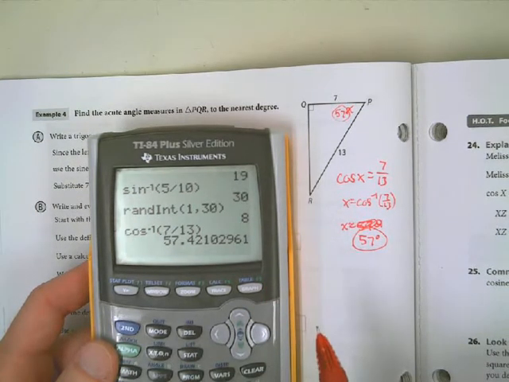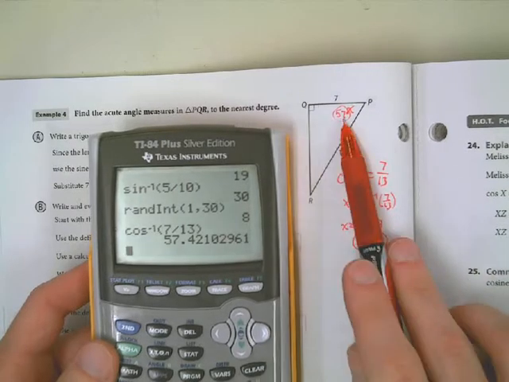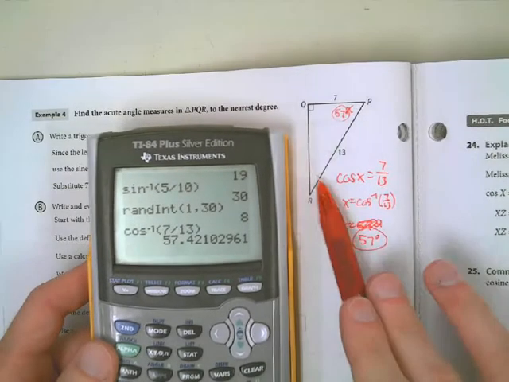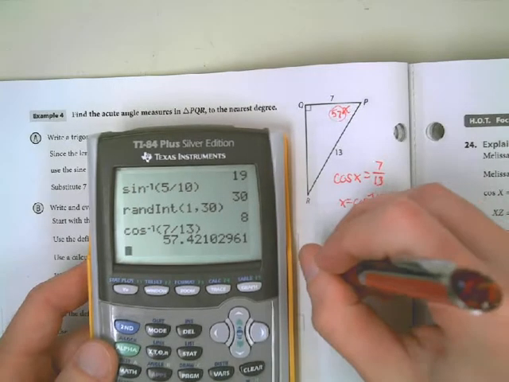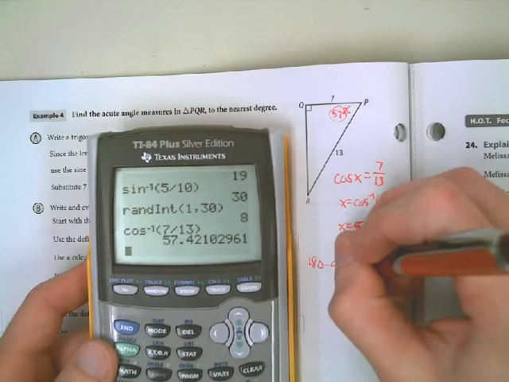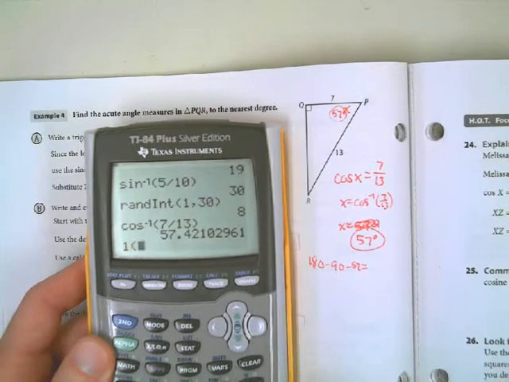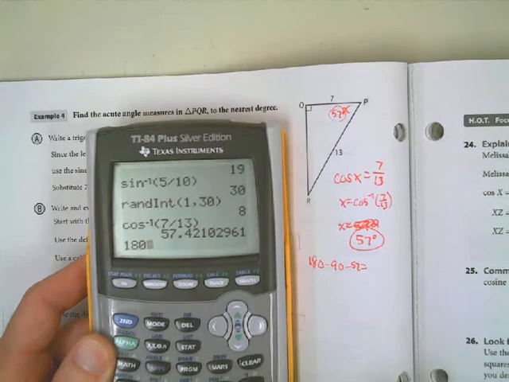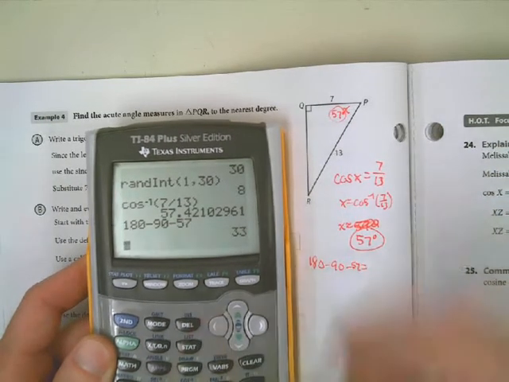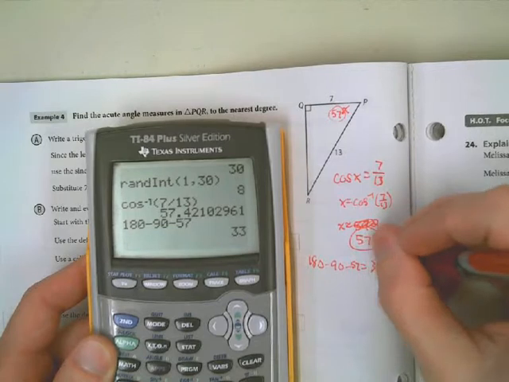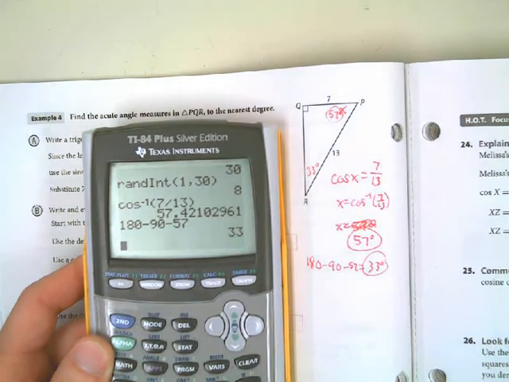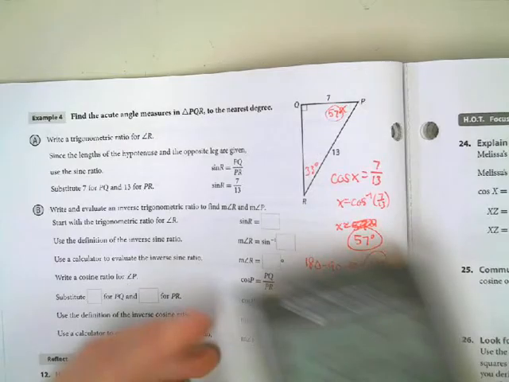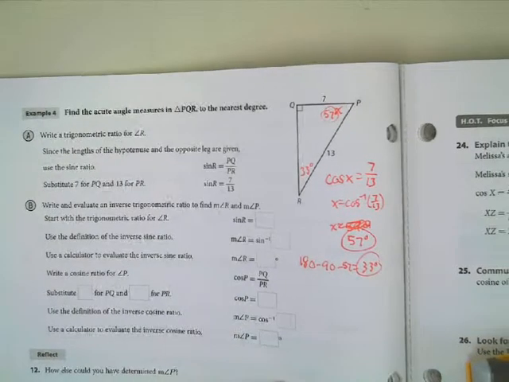180. So if I know 2 of them, I could subtract off these 2 and find that third angle. So I could do 180 minus 90 minus 57. And I get 33 degrees. So we would expect angle R to be 33 degrees. But let's actually do that with the trig just to make sure we're right. And then we'll stop and I'll give you guys your assignment, okay? So we expect it to be 33 degrees, but let's actually try and solve for angle R here.